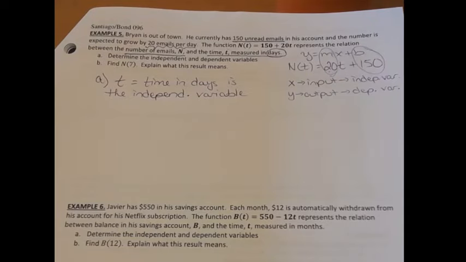Time should be independent always. Can you stop time? Can you speed up time? Can you reverse time? No. I mean, I wish, right? Sometimes I wish I could go back in time, but we can't. So because we cannot impact or influence time, it makes sense that time would always be considered our independent variable. So if you ever had to choose and time is one of your variables, you know that that's definitely the independent variable.